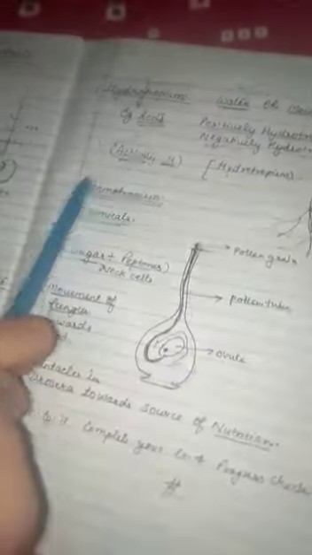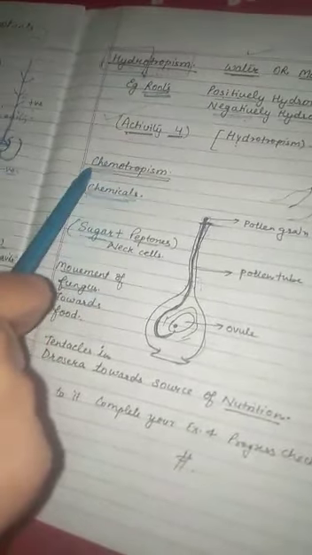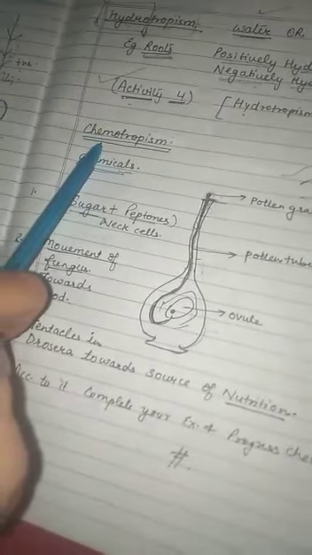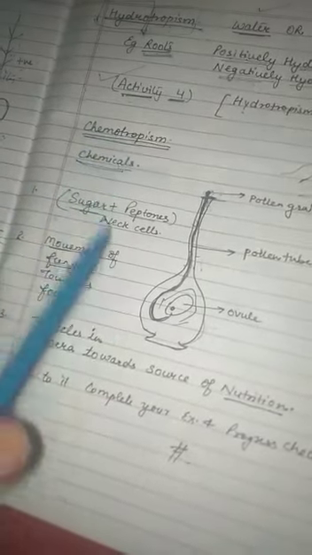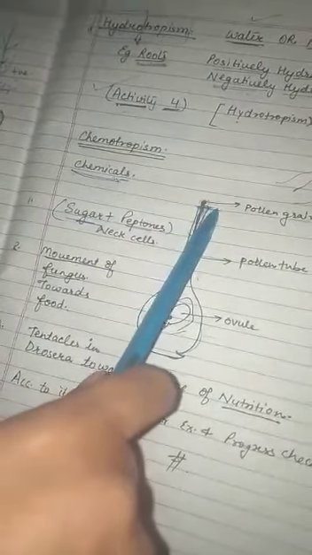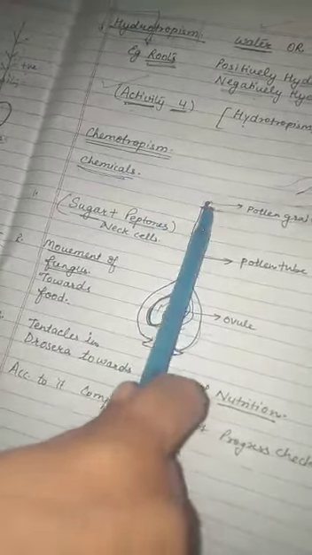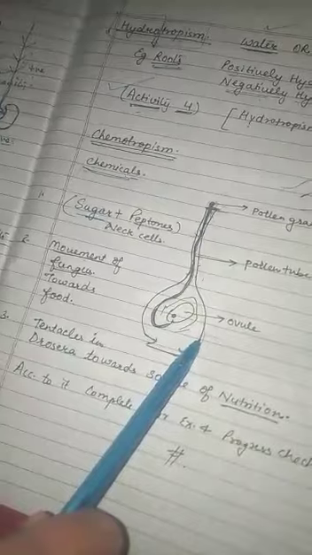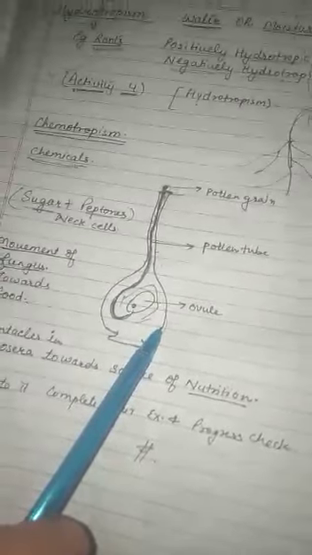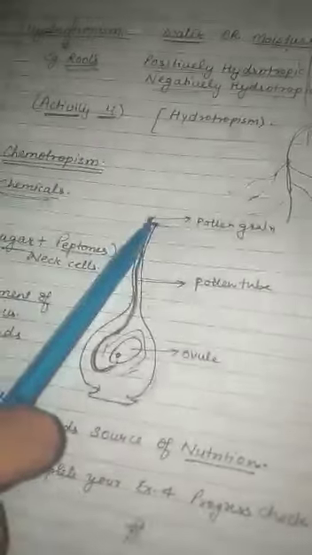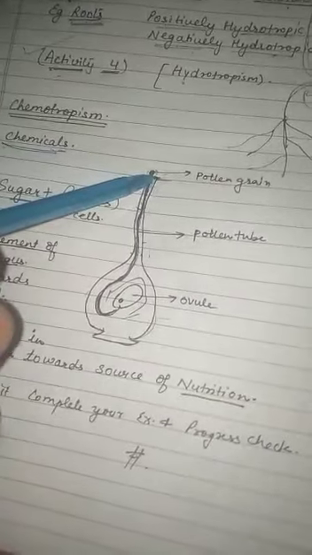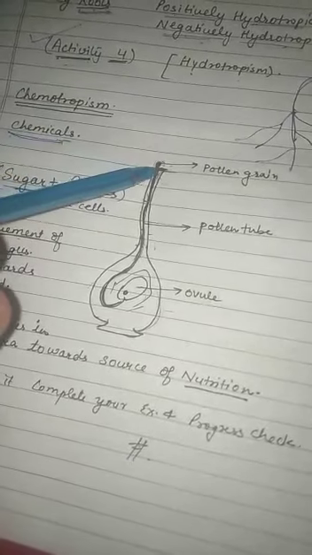Now the next topic is chemotropism. Chemo means chemicals. This can be explained with the help of one diagram. This is called the female gametophyte. The stigma, style and ovary are parts of the female gametophyte. What happens when pollination occurs? Some pollen grains attach on the stigma of the female gametophyte and the pollen tube forms.